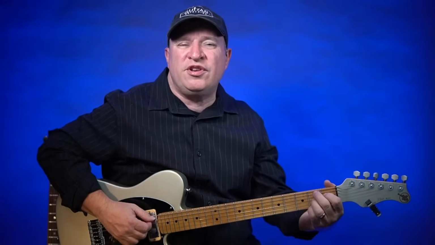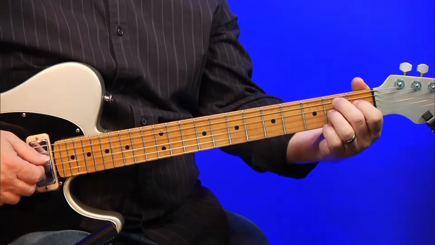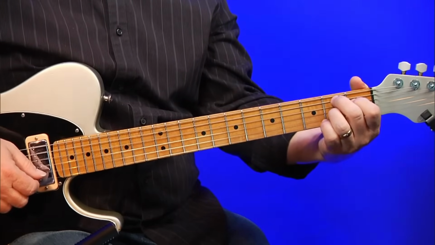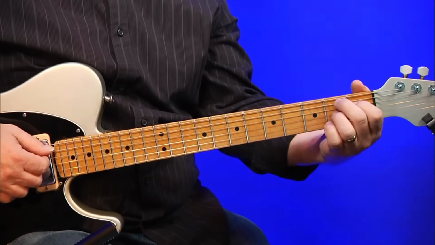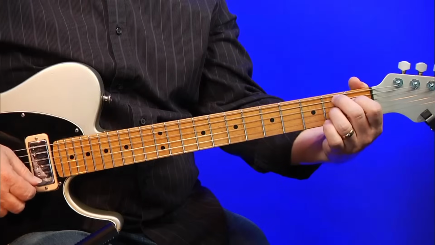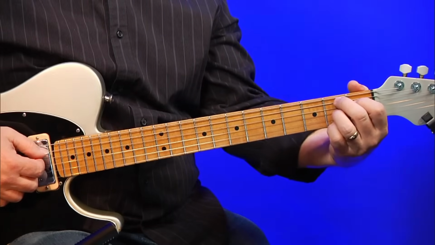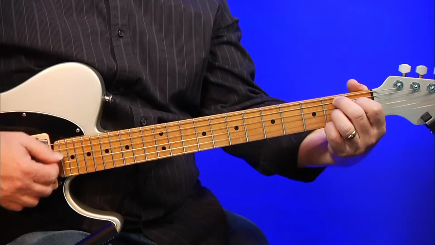But what do we have here? On the 5th string, we've got our second finger at the second fret. On the 4th string, we've got our first finger at the first fret. Our third finger is on the second fret on the third string, and an open B, so we want to not mute out that second string, we want it to be open. And then our pinky is going to play that first string at the second fret.